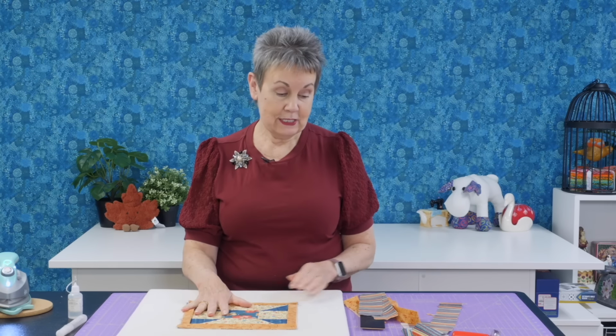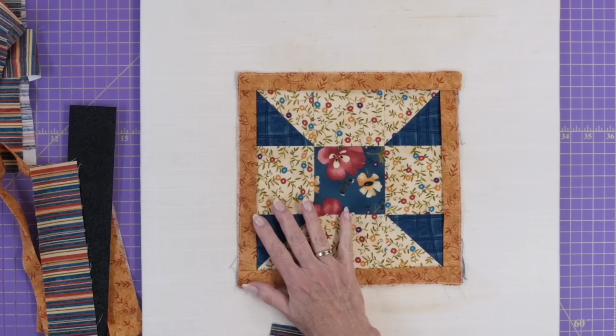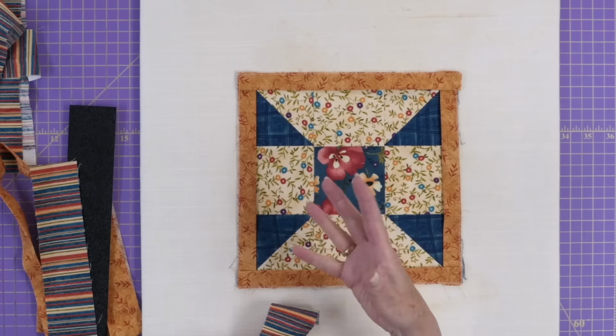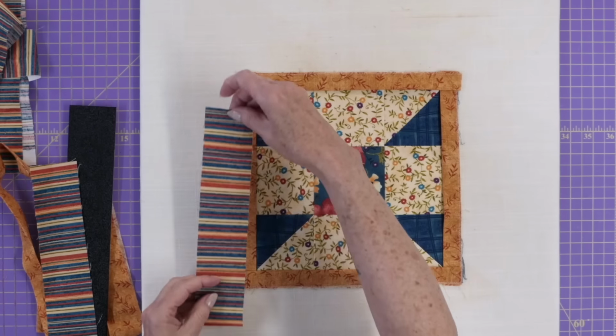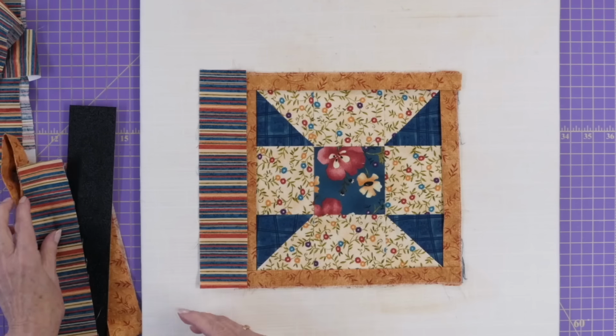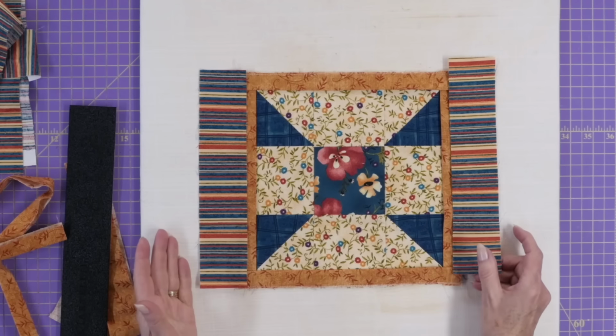Now, once we're at this stage with our project, the next thing to do is to add the borders, right? So because of how we put the flanges on and the nature of a flange, you haven't added any width or length to your block. So we're going to start on the side, as I normally do with my borders, when I'm just putting regular, normal strip of fabric border on. And I would put them on either side, okay?